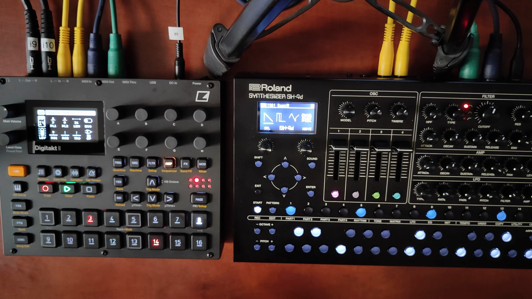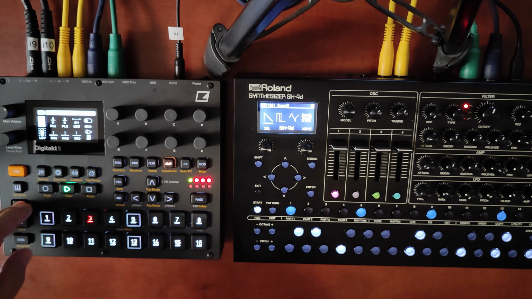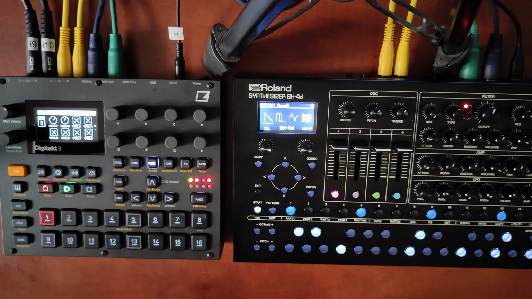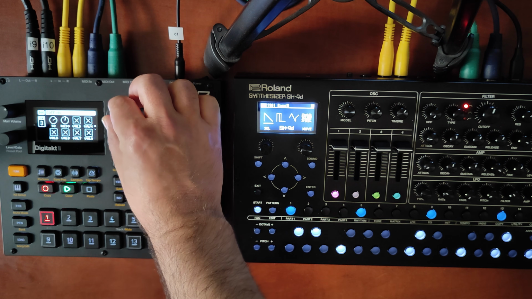When we are satisfied, we exit the Euclidean sequencer while pressing function, and at this point everything we have accomplished with the Euclidean functions remains written in the sequence.